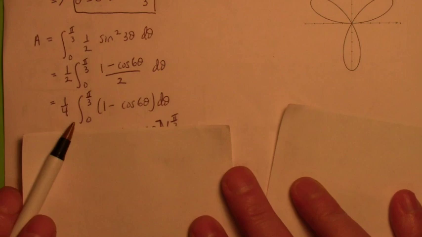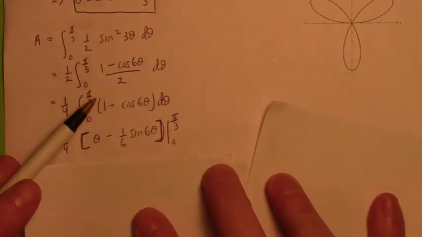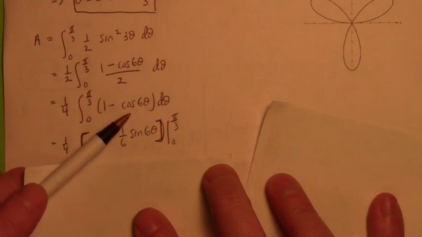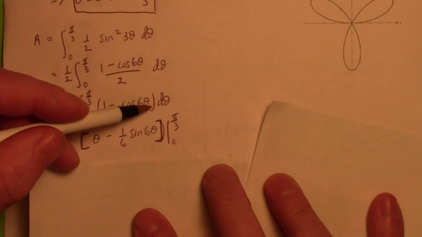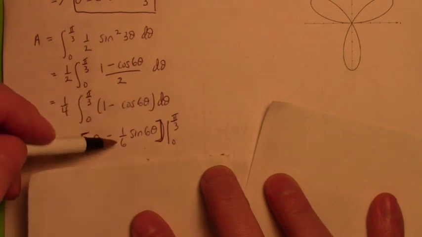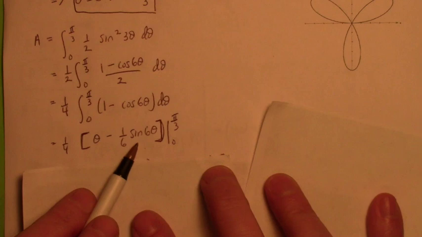So you move the 1/2 out, you get this, and then you can integrate. Now remember, when you integrate 1, you get theta. But when you integrate cosine of 6 theta, don't you need du? Du would be 6. So if you want to put a 6 in there, you'd have to put a 1/6 out front. So that's where that 1/6 comes from. That comes from compensating for the du. And the integral of cosine is sine.